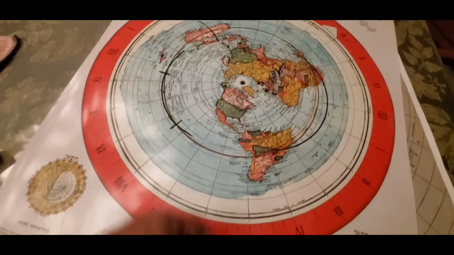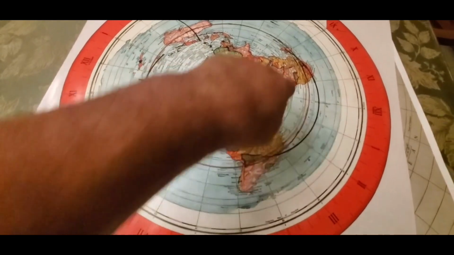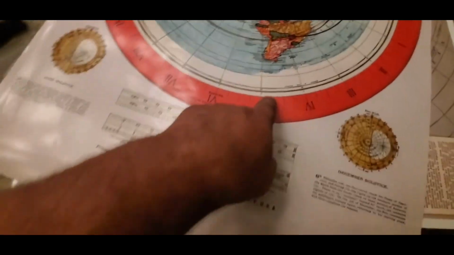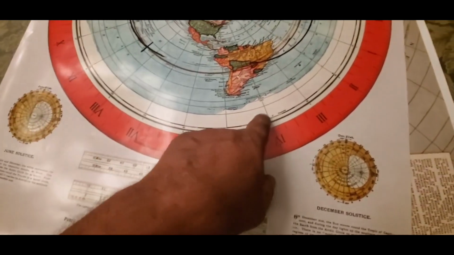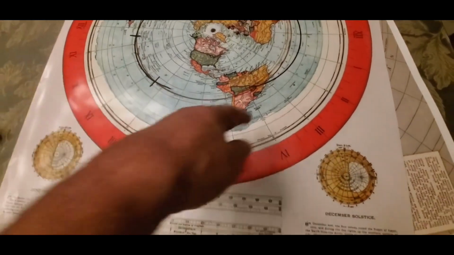One last tidbit. Here's the Arctic. The reason why they call it the Arctic is because the sun arcs around it. And this right here is the Antarctic, because the sun antarcs, or reverse arcs around it.